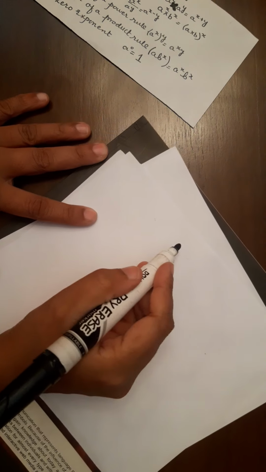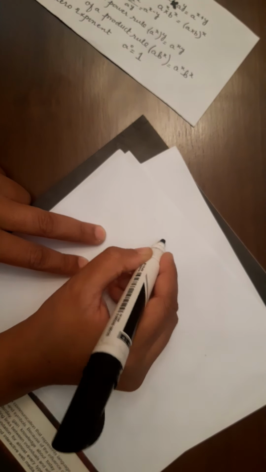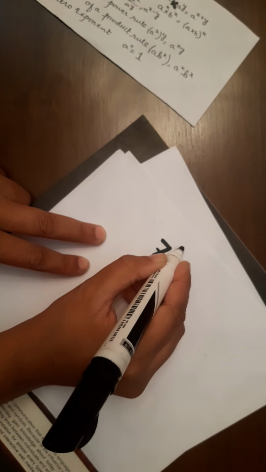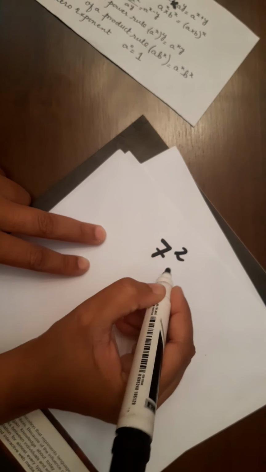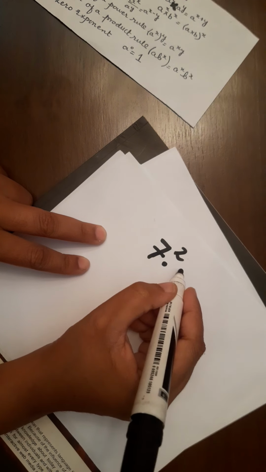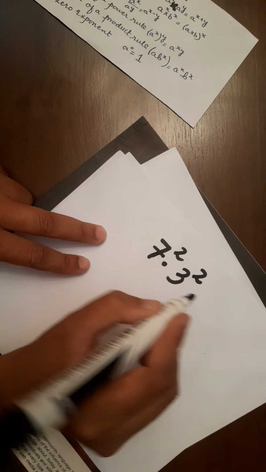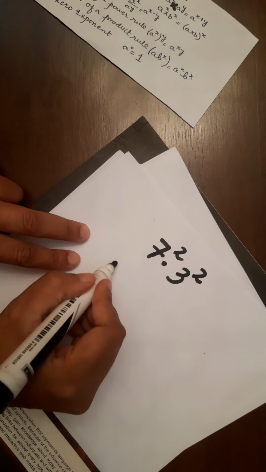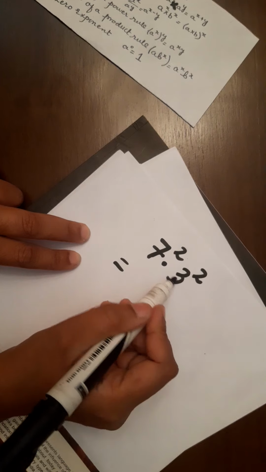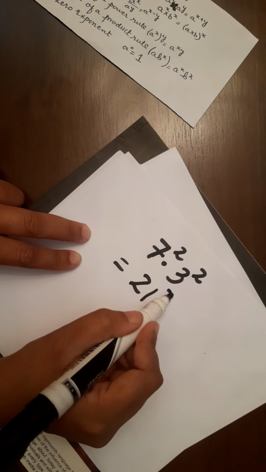Now the power of a product rule. The power of a product rule says if you have this thing and you have this thing, which I have already told you, 7 3s are 21 and only one power will come.